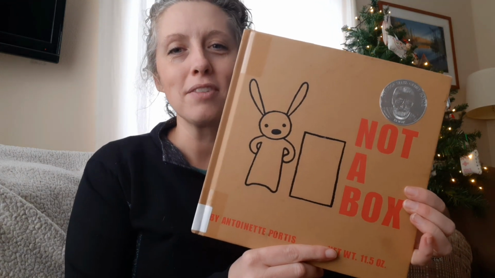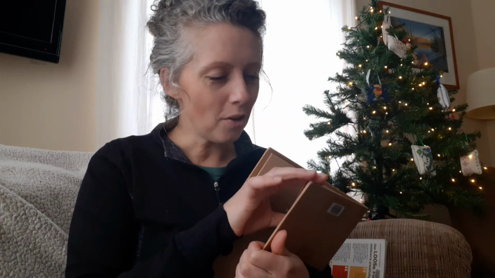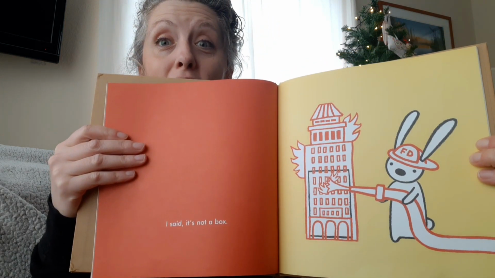This is one of our favorites, Not a Box. The book is very simple, but goes through with the little bunny rabbit, turning the box into everything he can imagine. So one of the things would be that he becomes a firefighter and the box is a building. Lots of cool ideas there. That author and illustrator has another one in that series too called Not a Stick.